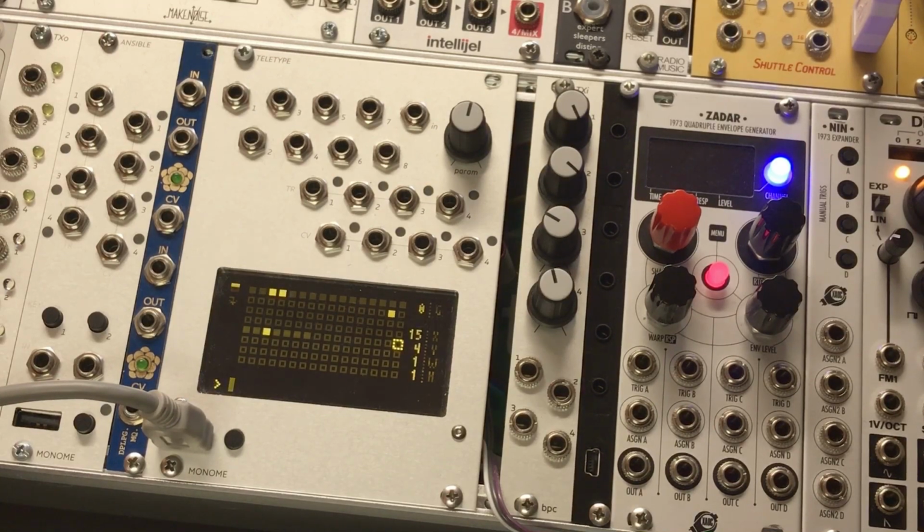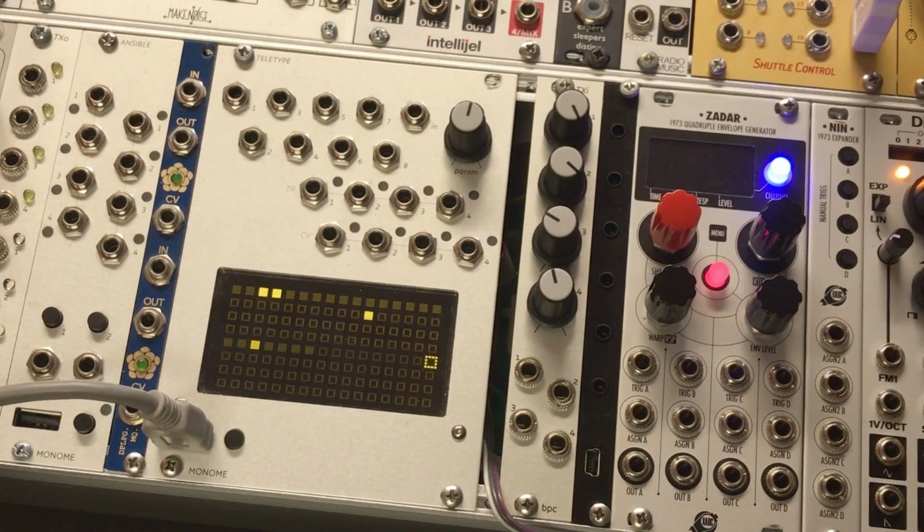All right, let's test this out. I'm going to come over here to slot number 1, which is the kick. And let's clear this out, and I'm actually going to turn the volume back up here. Let's move over to the snare.